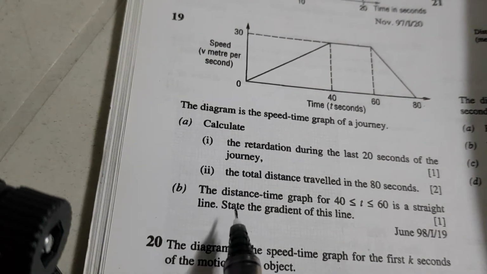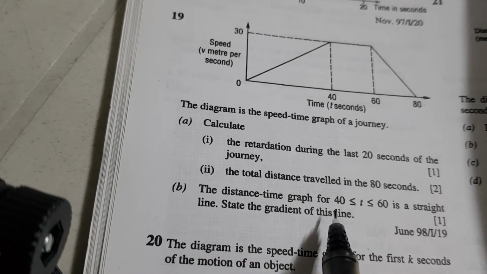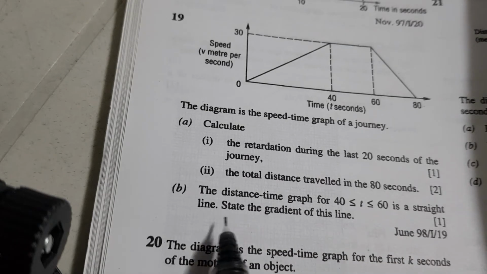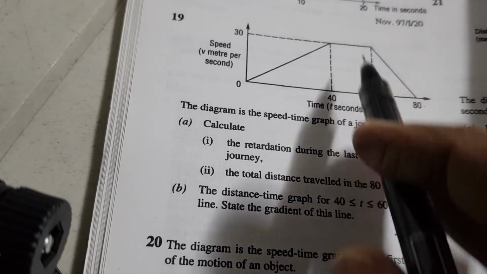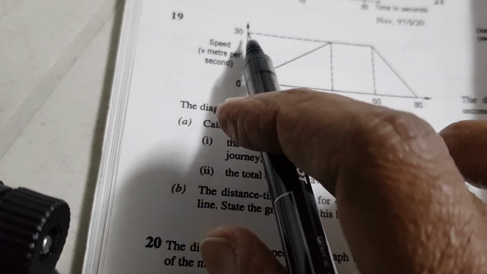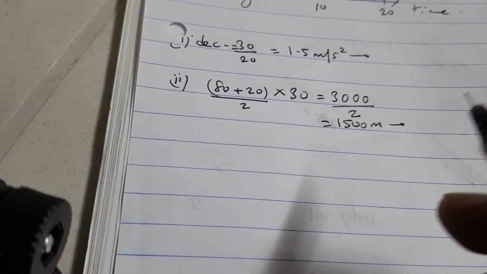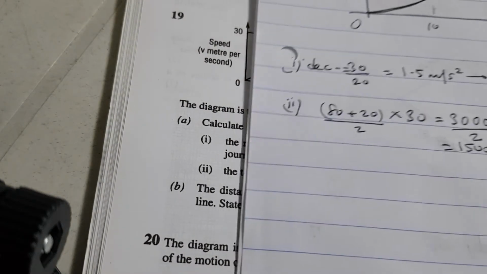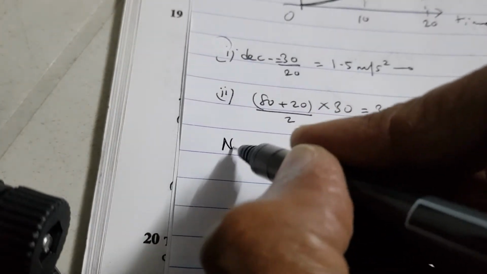We need to sketch the distance time graph for 40 less than or equal to t less than or equal to 60, which is a straight line. State the gradient of this line. From 40 to 60 seconds, it was traveling at a constant speed. So if it's traveling at a constant speed, there's no acceleration.